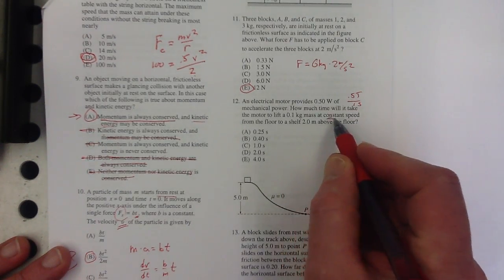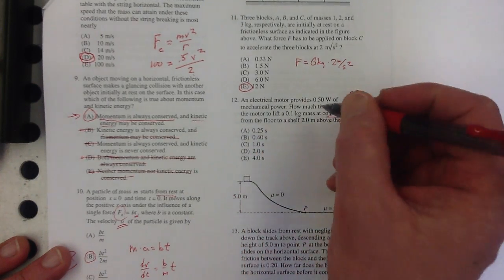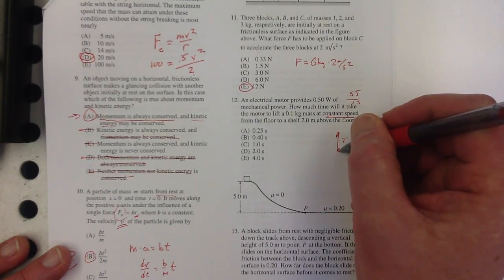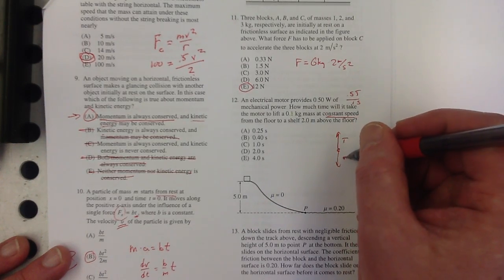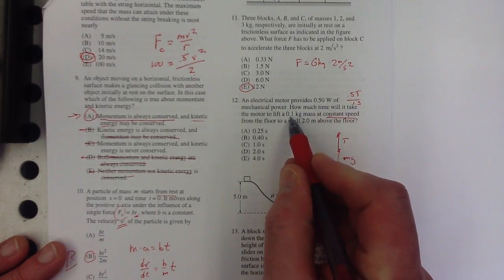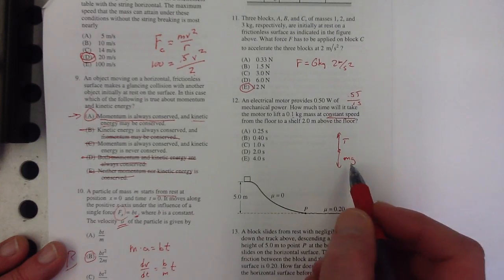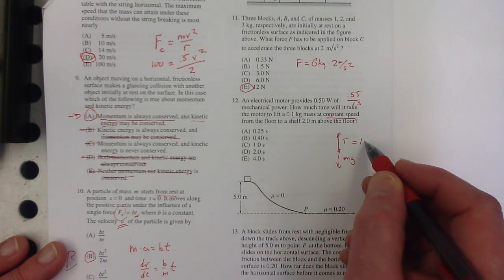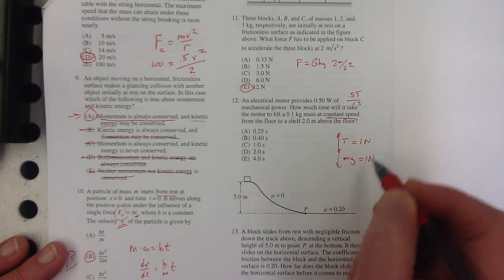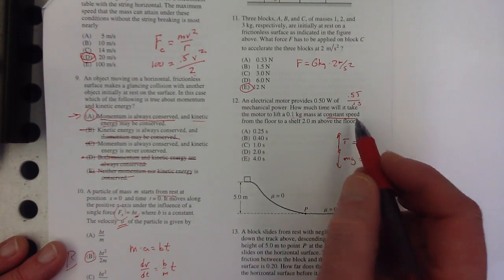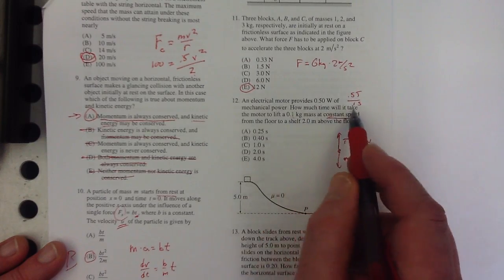Well, lifting at a constant speed, that means that our motor is going to be balancing gravity, right? So the tension force will be equal to the force of gravity. So let's see, that's mg. I'm just going to use g as 10 here for shorthand, so that means my force is going to have to be 1 newton. I need 1 newton of force to lift at a constant velocity. Okay? How much time will it take?